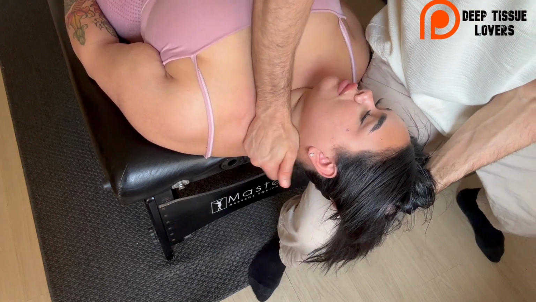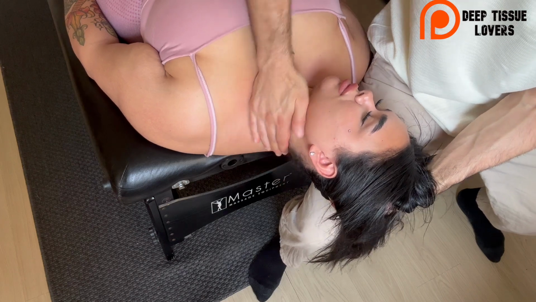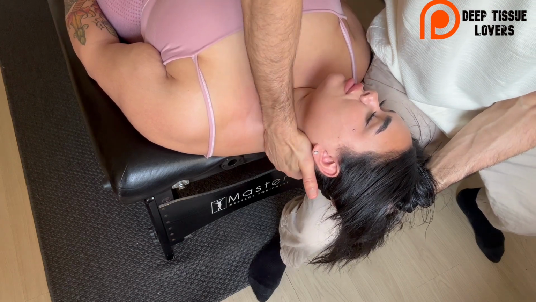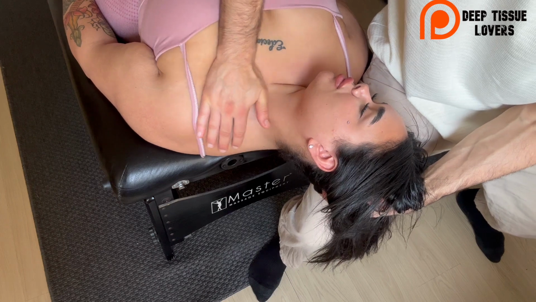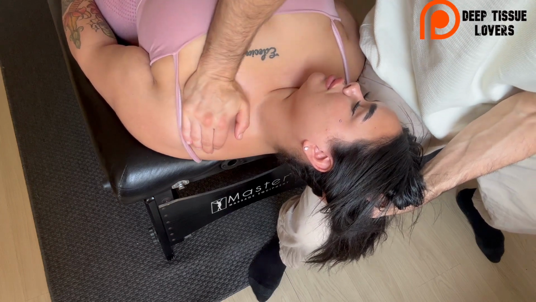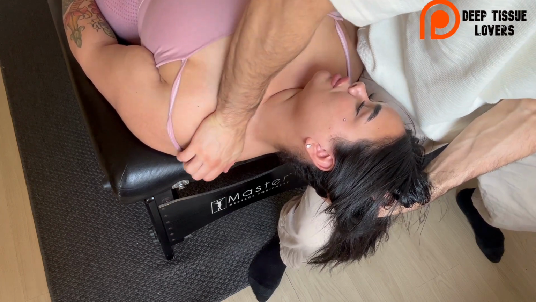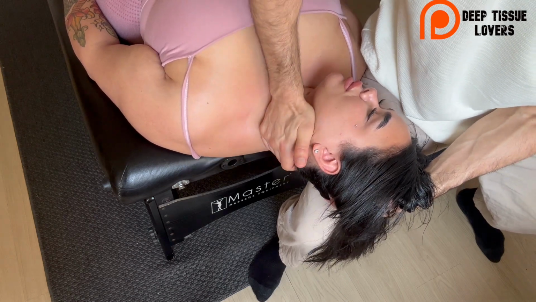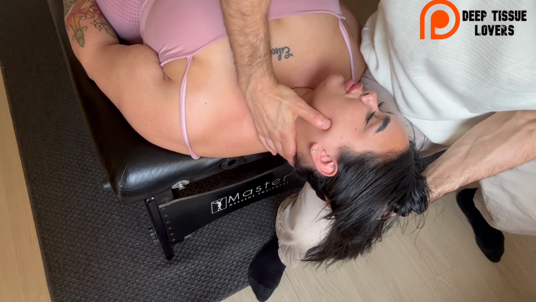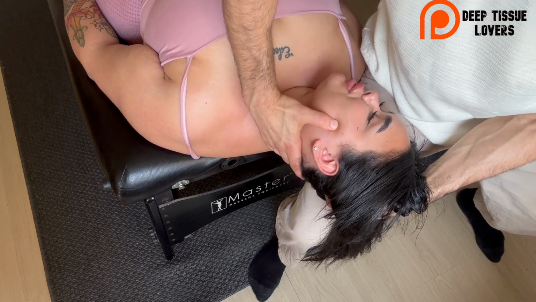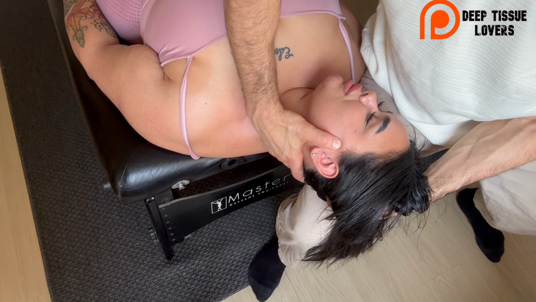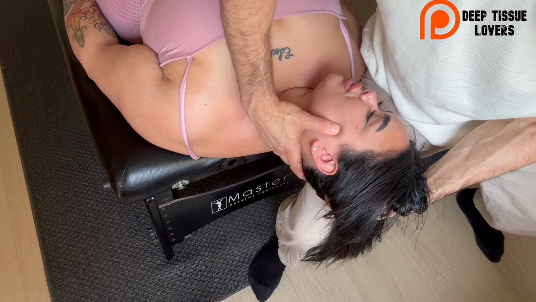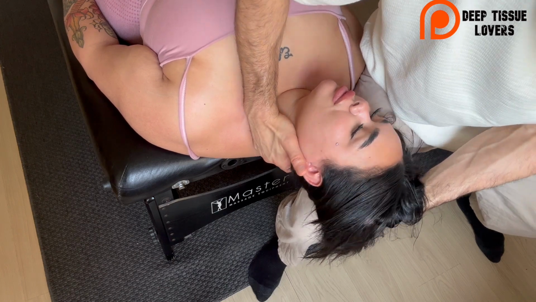You can even work on SCM using the stretch to have a better connection with the muscle. You can stretch the trapezius. So guys, these are probably the most useful technique you can use when you have a client. You can even go on the masseter muscle and work the TMJ in this position.